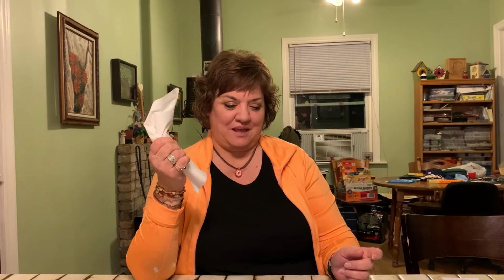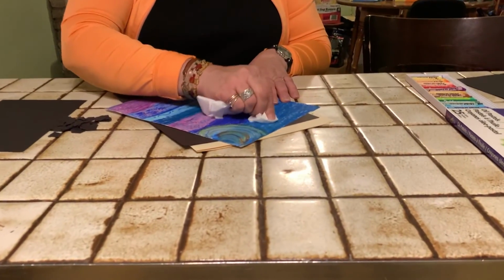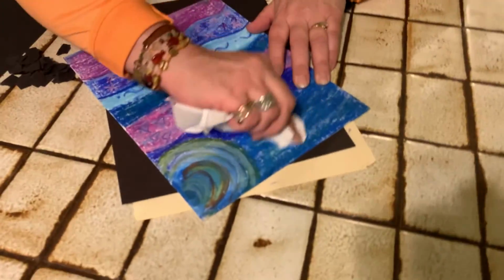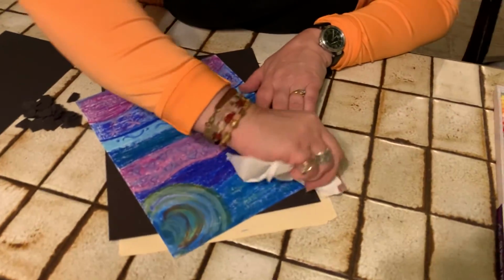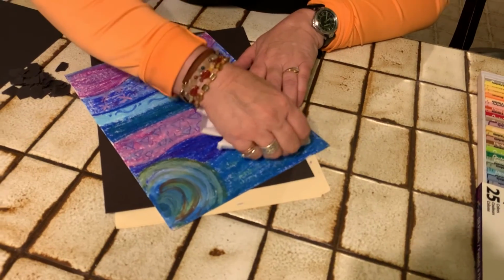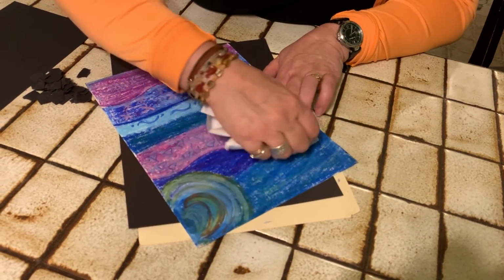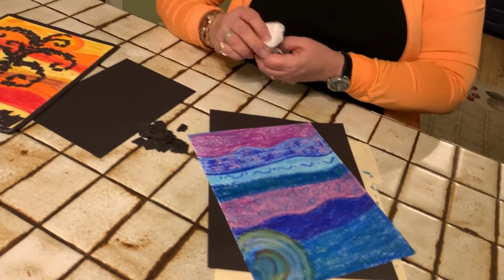So one thing you can do with oil pastels is you can smooth them out and blend them, and one way you can do it is with your finger, or you can do it with a piece of tissue. That works too. So if you wanted to make this look a little more smooth, you could just smear it with some tissue. So there's a couple different ways you can do that. Kind of smooth it out more if you want to do that. Anyway, so I got that background done.